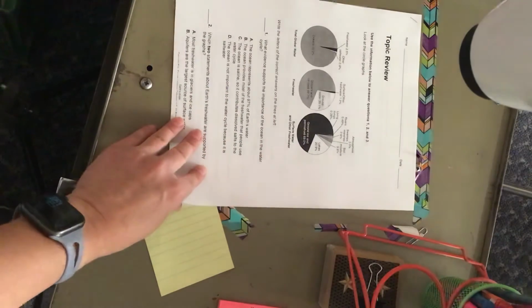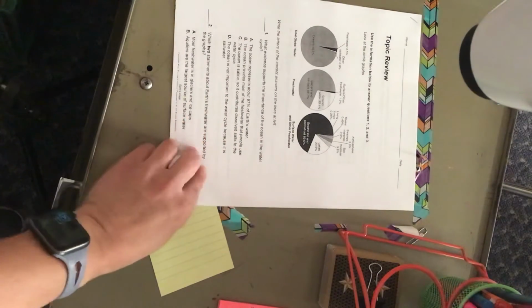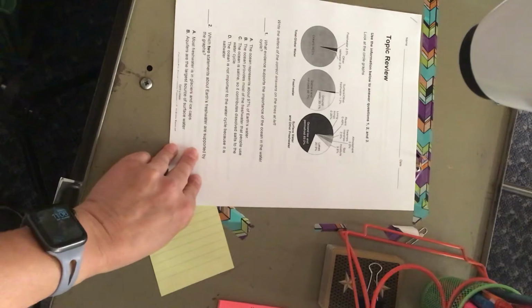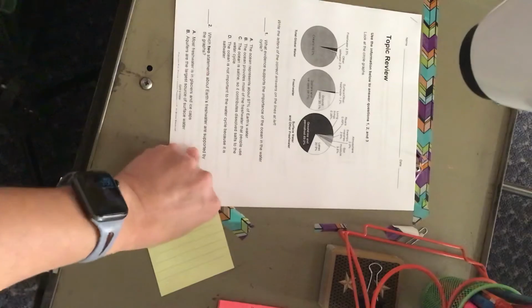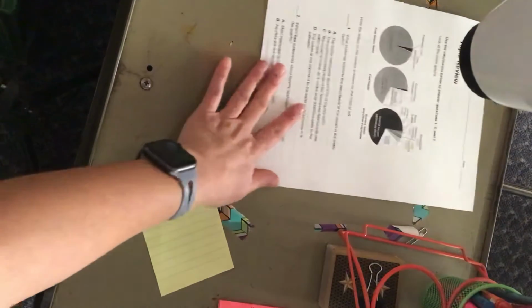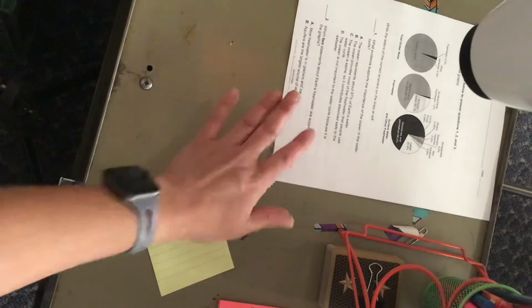So 2 of those say small portion of available water. And then you have aquifers are the largest source. And then you have most fresh water is in glaciers and so on. So which ones are the most accurate answers judging by the graphs? Jalen? A and C. A and C are the correct answers.